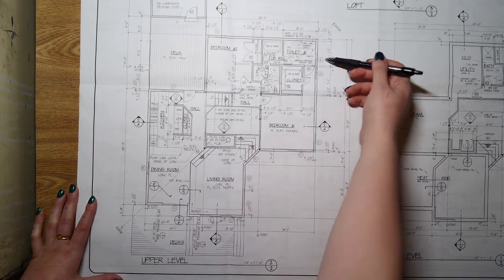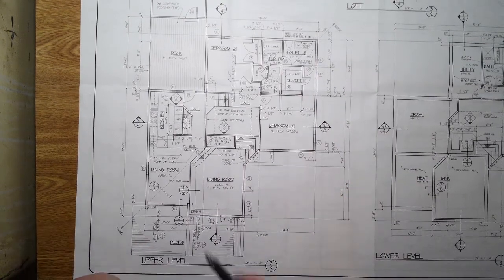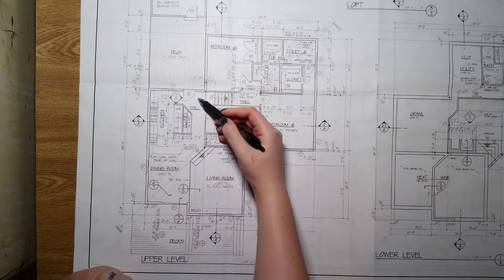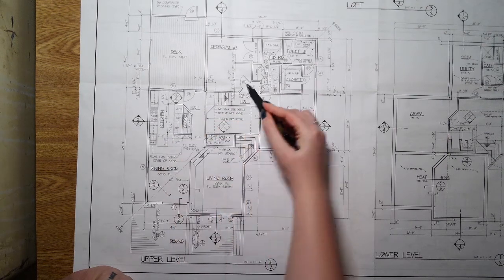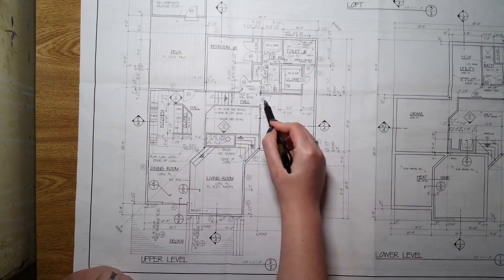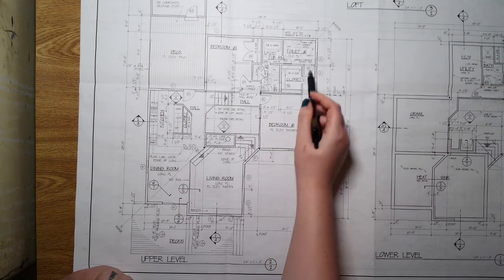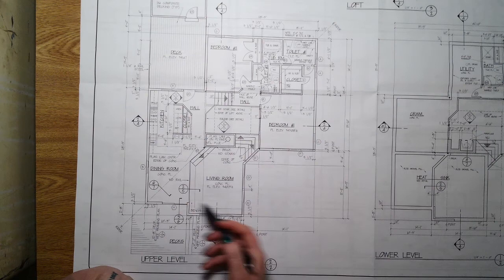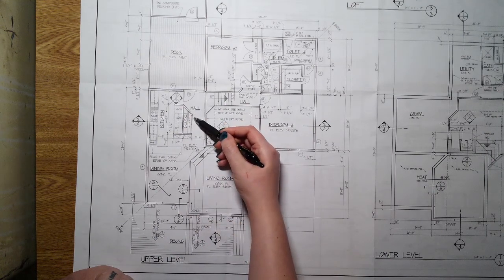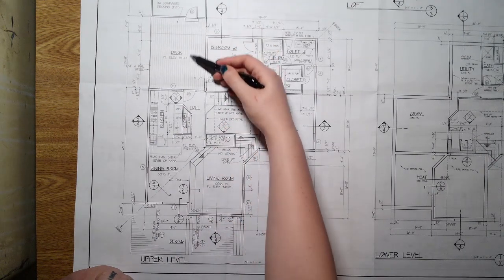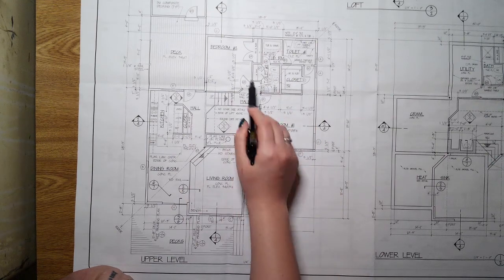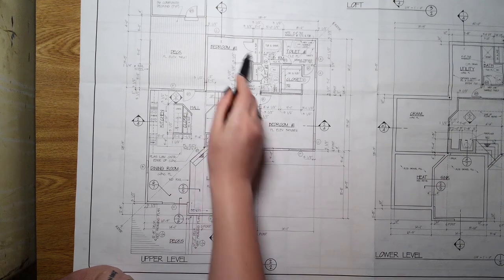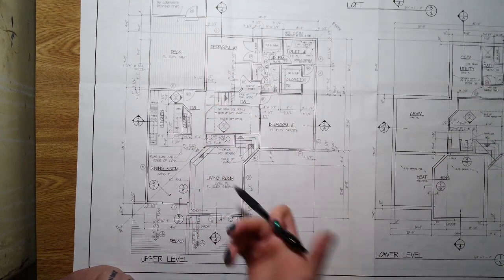Same thing over here. Our doors are labeled with numbers. This is door 101, 104, 112, 106, 110, 102, and so on. There's no rule that says they have to be numbered in any specific order, so there doesn't necessarily have to be any sense to why this is 104, 105, 106, 107, 108.